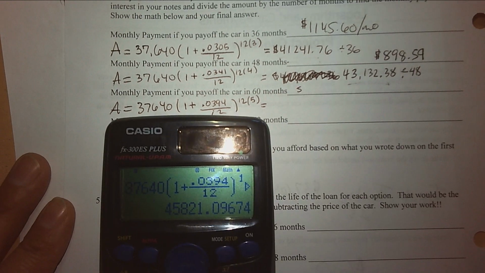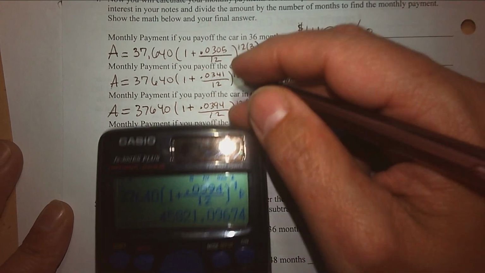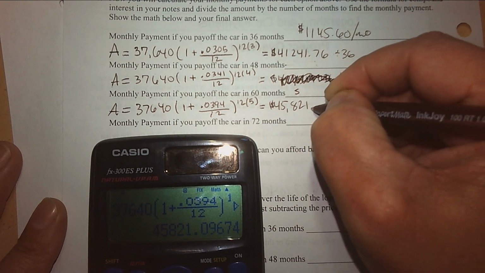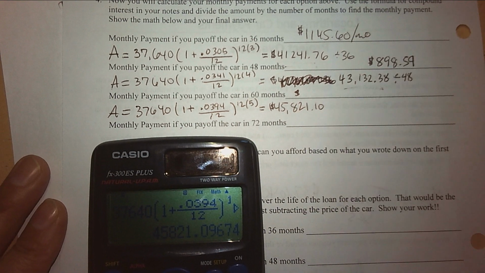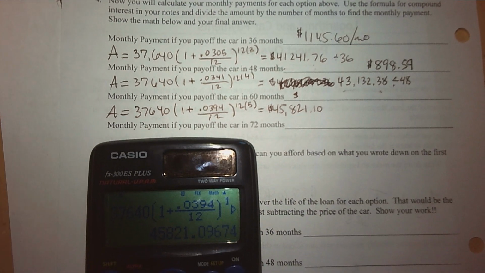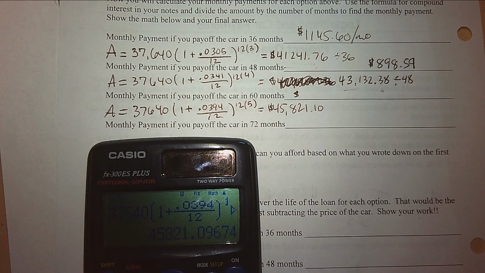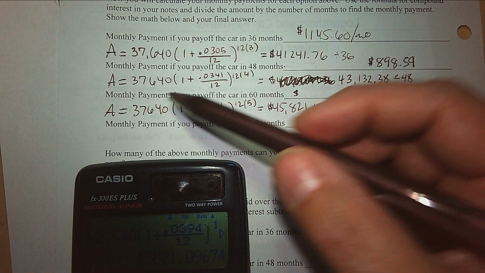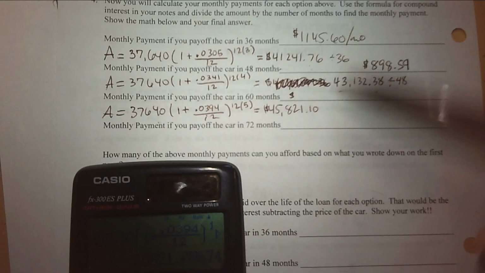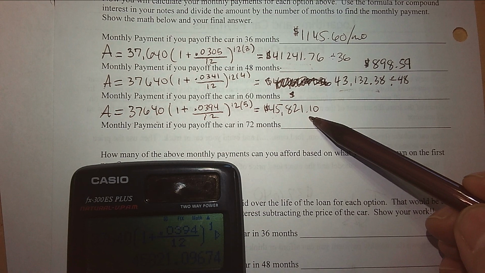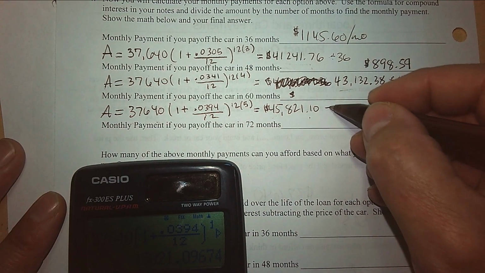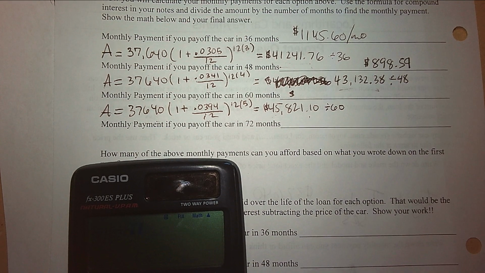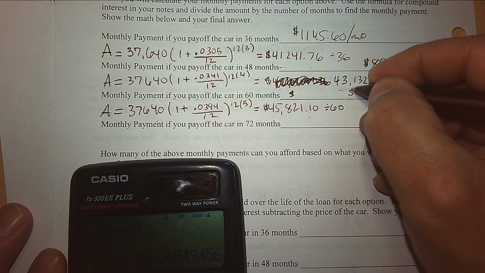So, do you see the difference again? It's $45,821. And if I round, 10 cents. So before I do that, do you see the difference between how much you thought the truck cost compared to how much you're actually paying? Yes, you divide that by 60. And what would your monthly payment be?